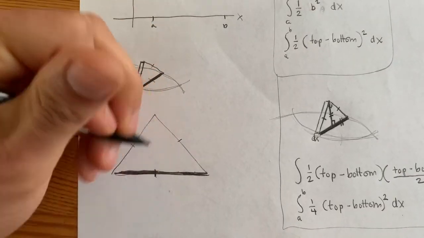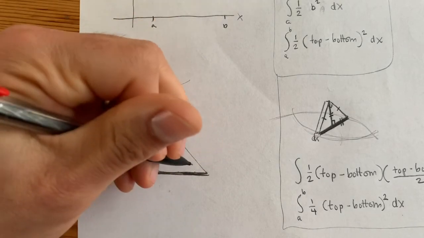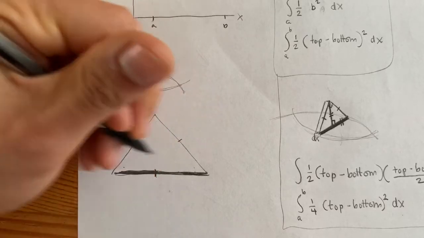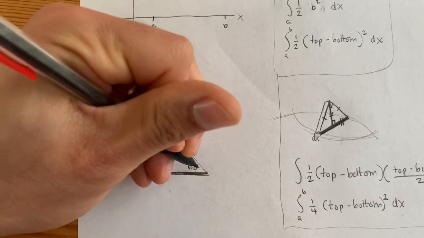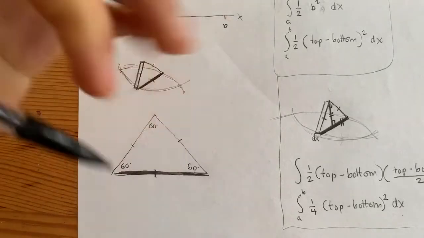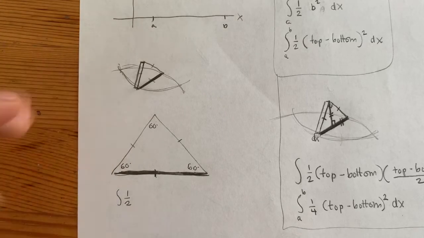Okay, so we know equilateral means all sides are the same. It also means all the angles are the same. So if the angles add up to 180 and I divide by 3, that makes 60 degrees for every angle. So when I want to get the area of the triangle, it's 1/2 base.